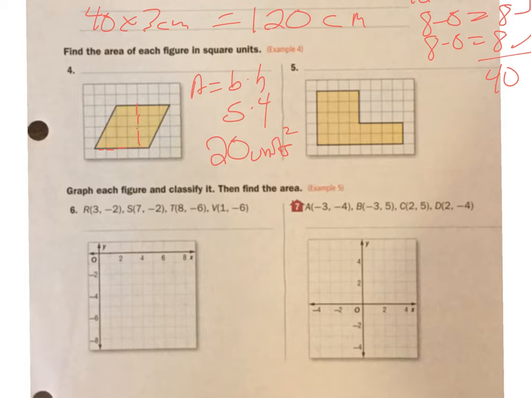And this one, I'm going to do it in 2 different ways. I'm going to make a little line right there. So now I have 2 rectangles, 2 base times height. So this one is 1, 2, 3, 4 times 1, 2, 3, 4, 5. 5. That equals 20. So this right here is 20 units. And then I have 1, 2, 3, 4 times 1, 2 equals 8. So this is 8 units. So it is 28 units squared. All right.